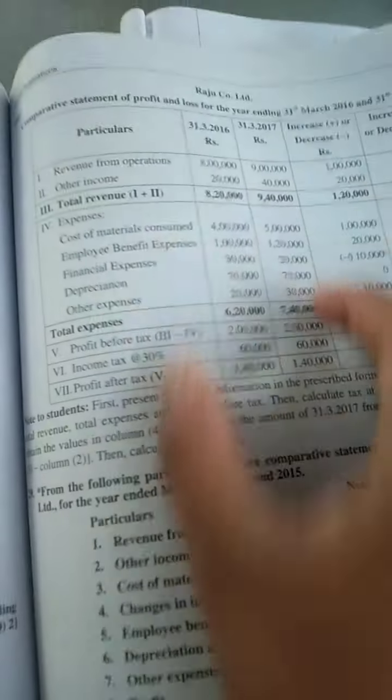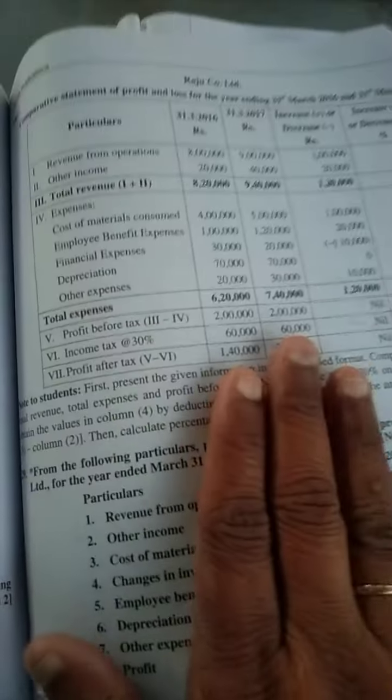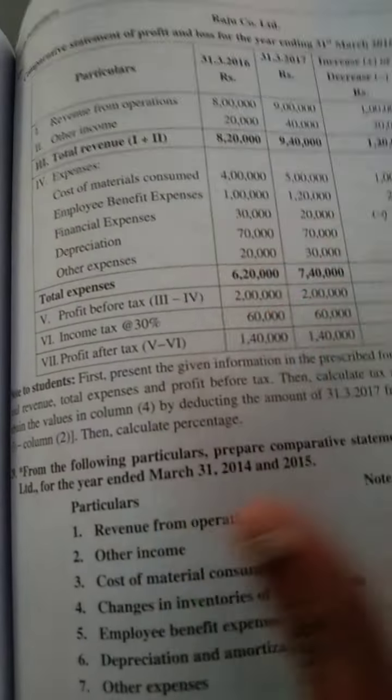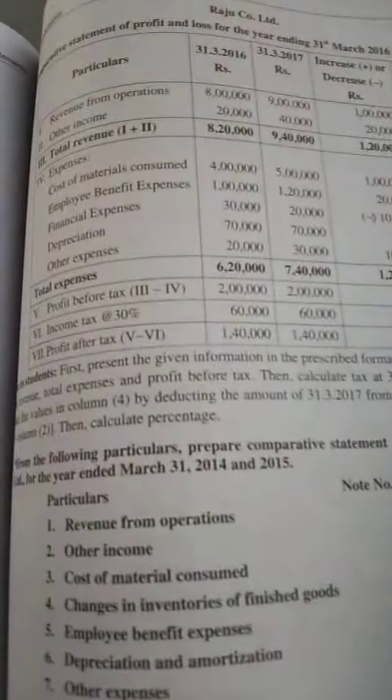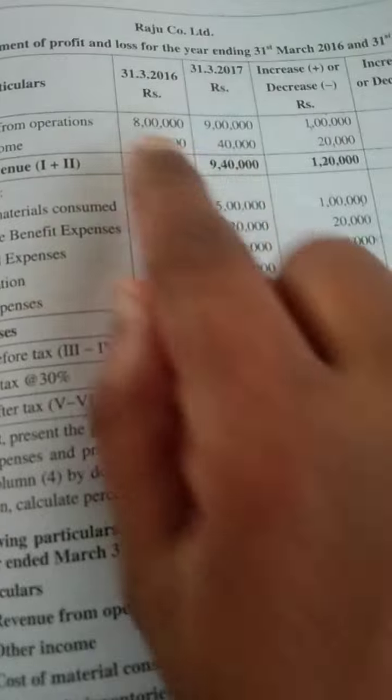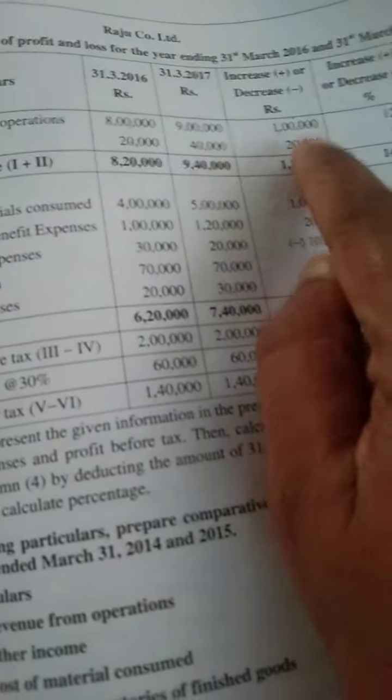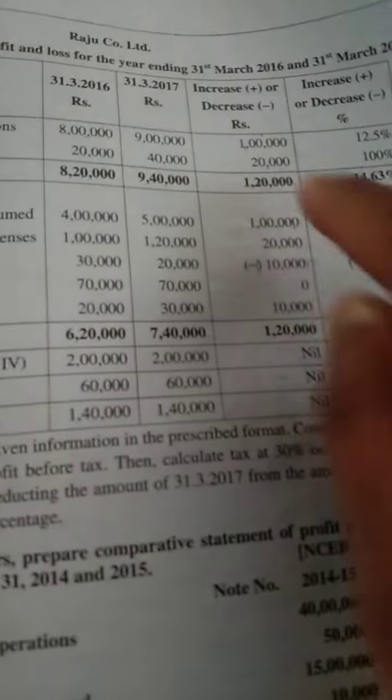So this is what I meant by format. Complete the sum according to the format for both the columns. Then you start doing what is being asked. When they say comparative, as I said, you will start comparing 8 lakh, 9 lakh. So there is an increase of 1 lakh. You will have one column, increase or decrease. There you write 1 lakh.